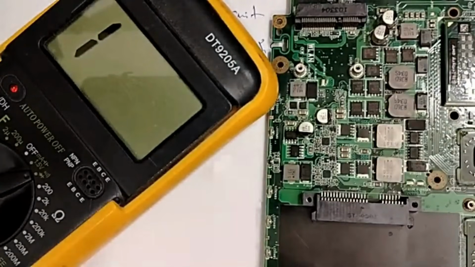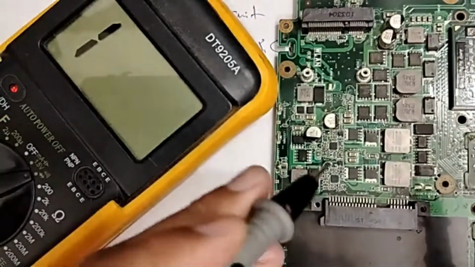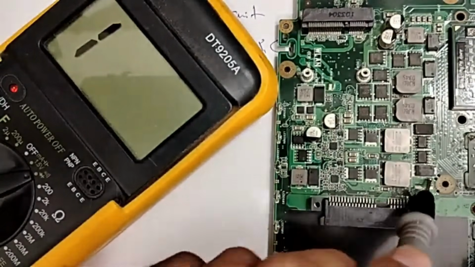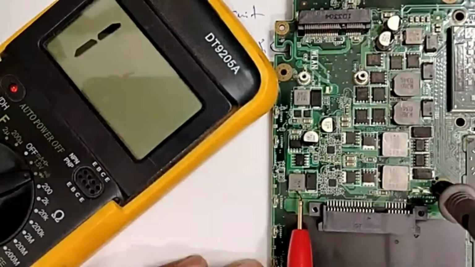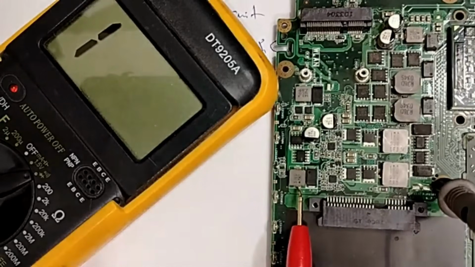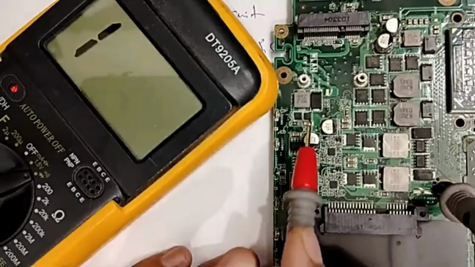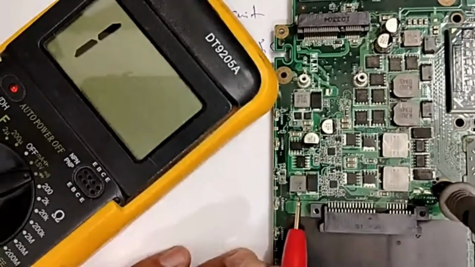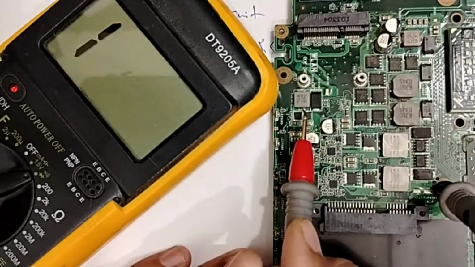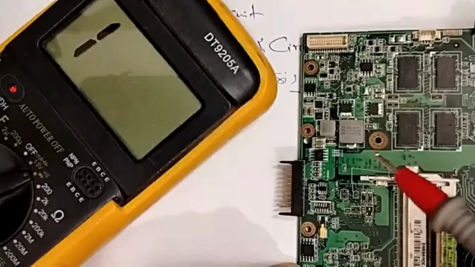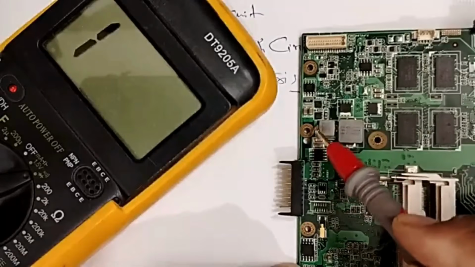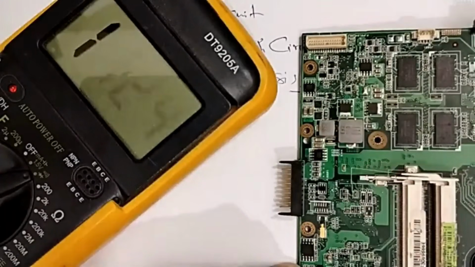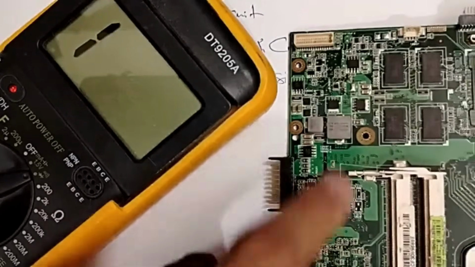So let's check, for example, these coils over here also. The black probe in the ground, everywhere in the ground. If we check this one, do you see anything in the multimeter? Nothing, no continuity, no low reading. This one here, the same. It means here we don't have a short. On this side, we don't have a short. Here, no short, we have a high reading. Here, no short. Good. So this is how we can check the circuits.